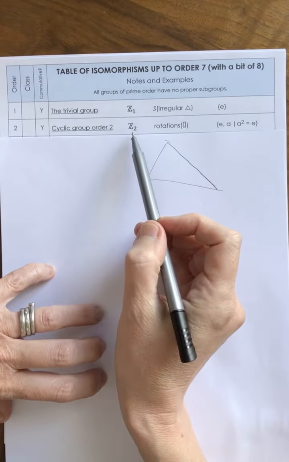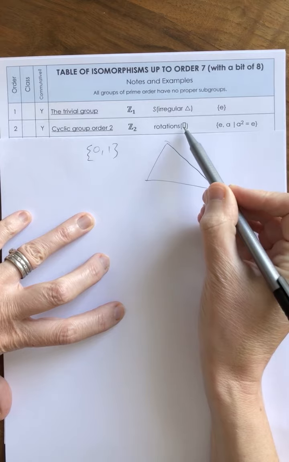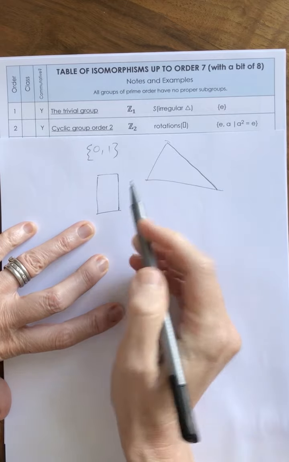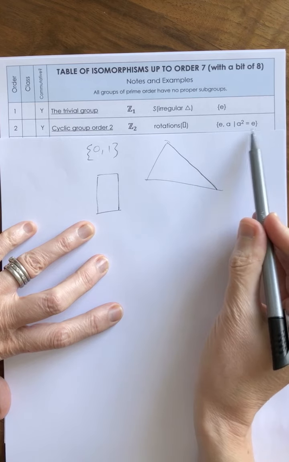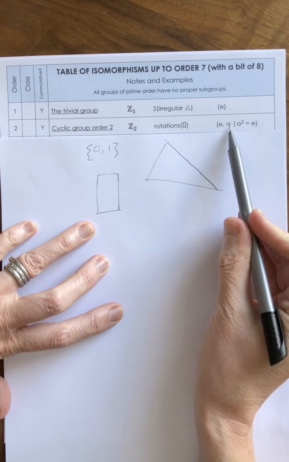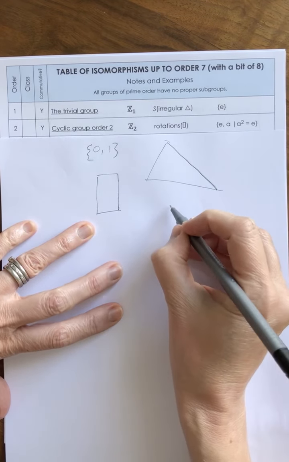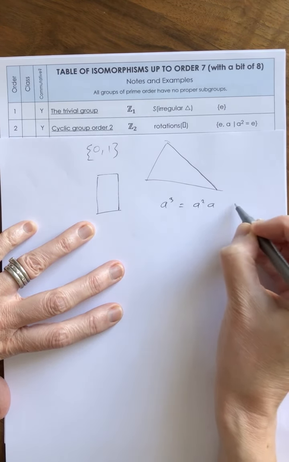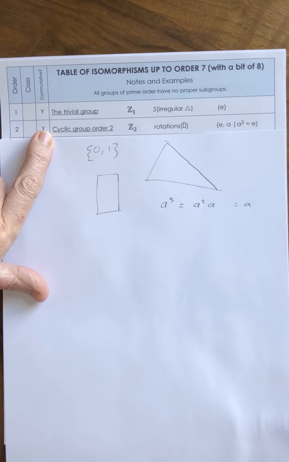Here, the cyclic group of order 2, Z2, is just the integers 0 and 1. Rotations of a rectangle: you've just got the 180 rotation and then, of course, do nothing, or the 360 rotation. You've seen this notation, but it just means E and all the powers of A subject to that condition there. Theoretically you could keep going, but there's no point because A cubed is just the same as A squared times A, which is just A. That's a cyclic group because the powers of A generate all elements.